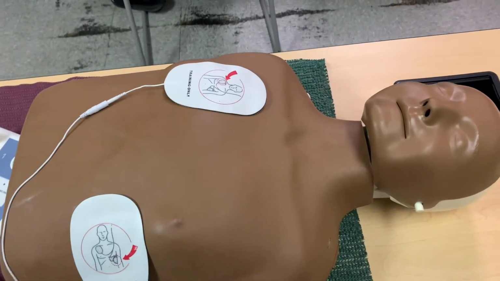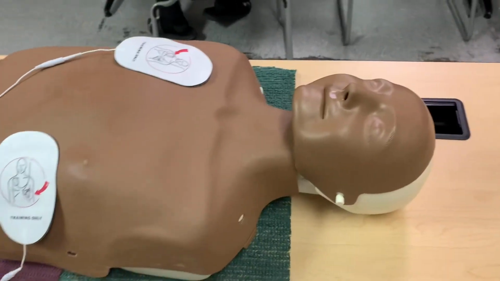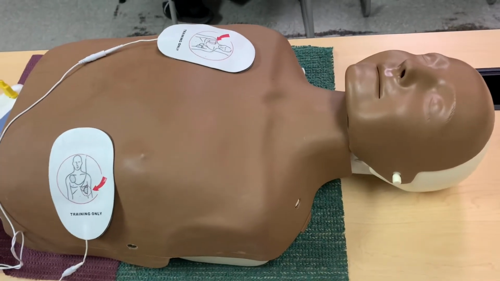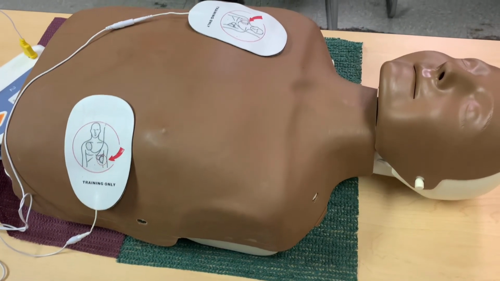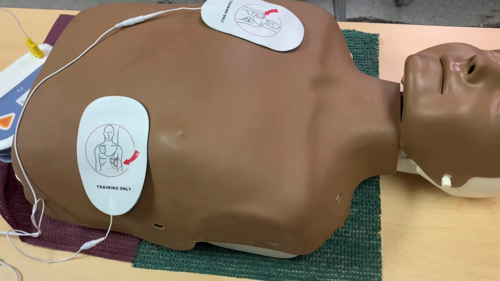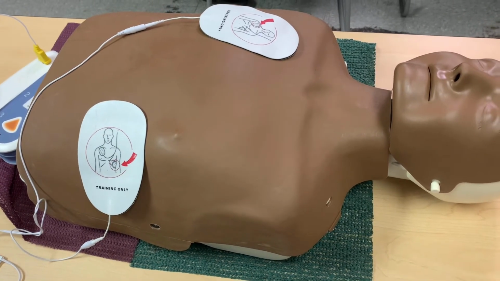Analyzing heart rhythm. Do not touch the patient. I'm clear, you're clear, we're all clear. Shock advised.